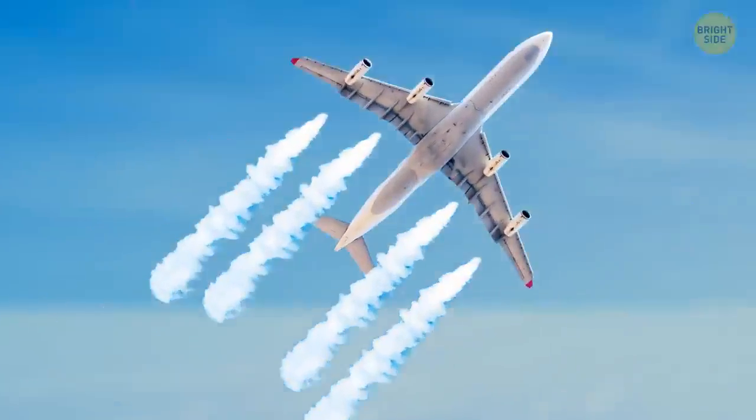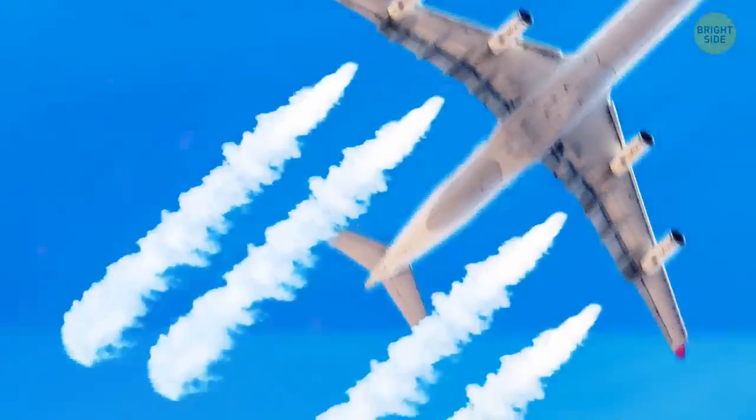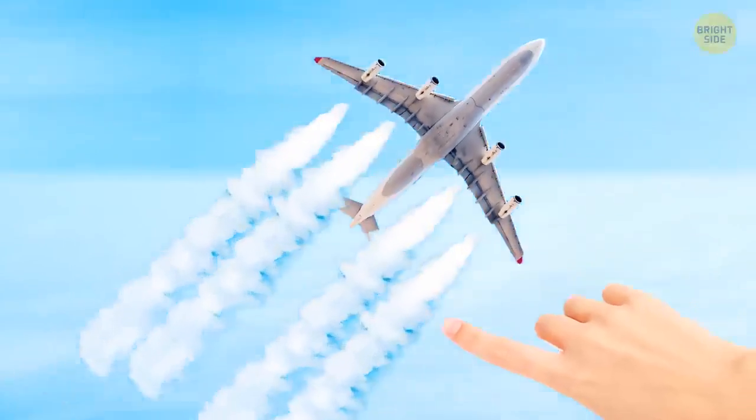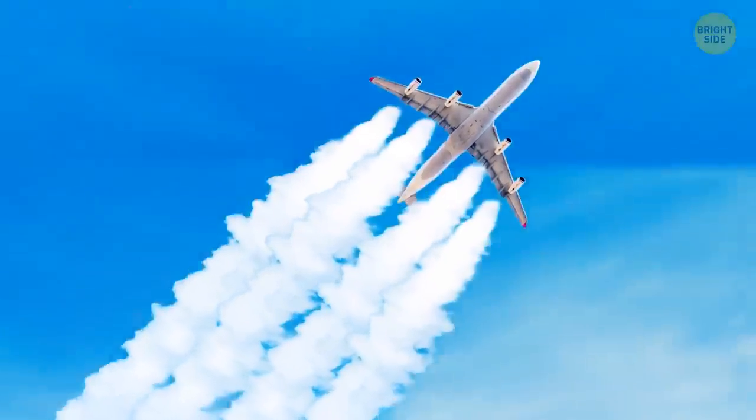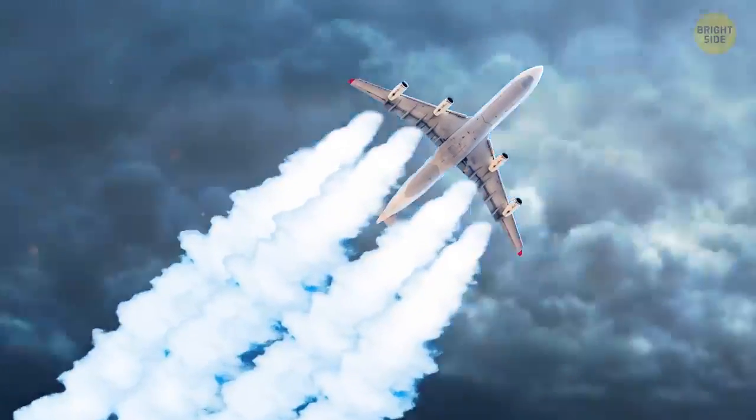If it's thin and short, the weather is nice and the humidity is low. But if the trail is thick and long, it's a sign of high humidity and might be a warning of an upcoming storm. Sometimes contrails can even be colorful.